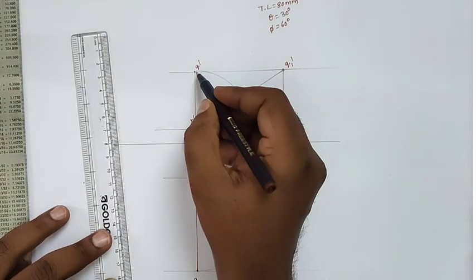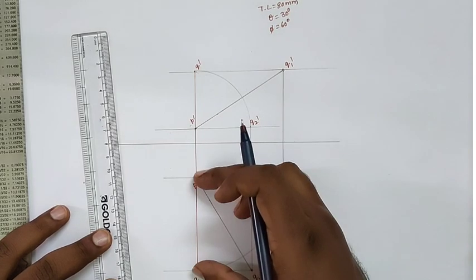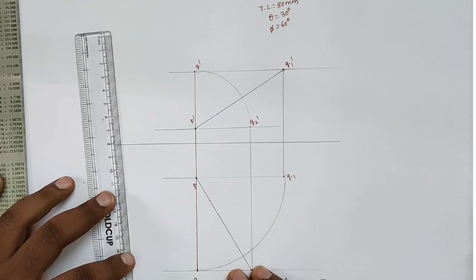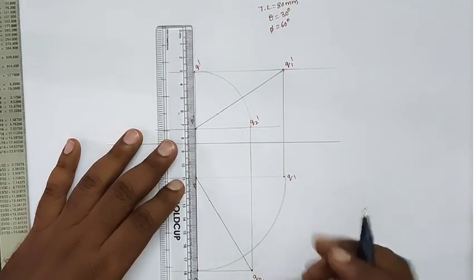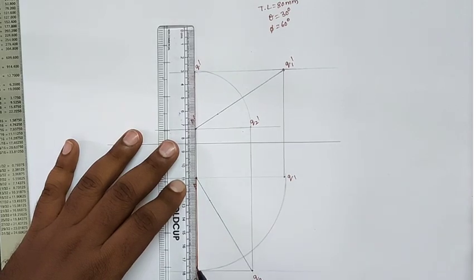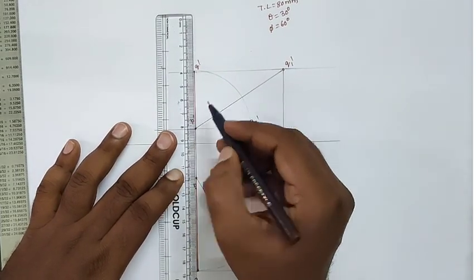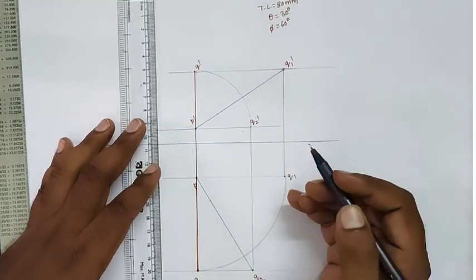So join P dash and Q dash, and also join PQ, and we will get the top view, and this is our front view. What they are asking is only the projections, that means the front view and top view. So make it thick, and here also make it thick lines. The total projector should be thick here.